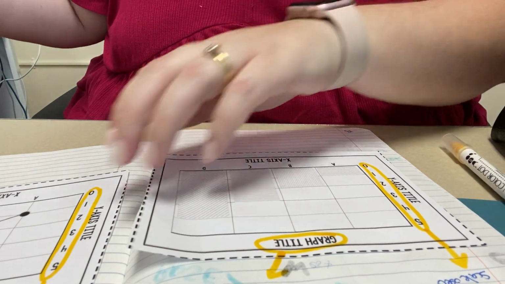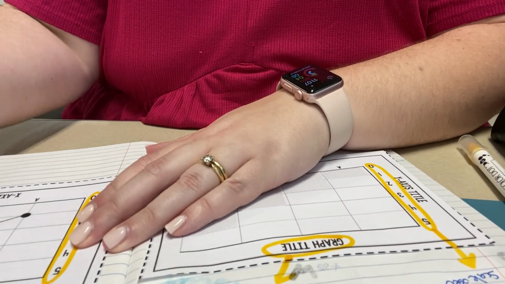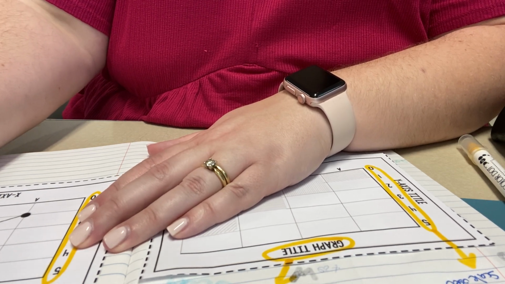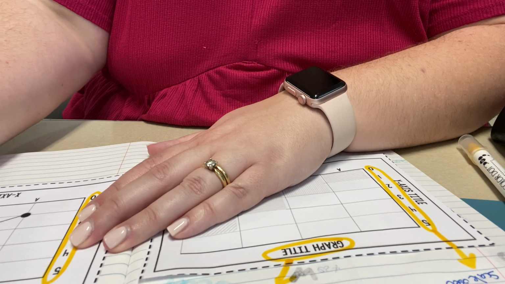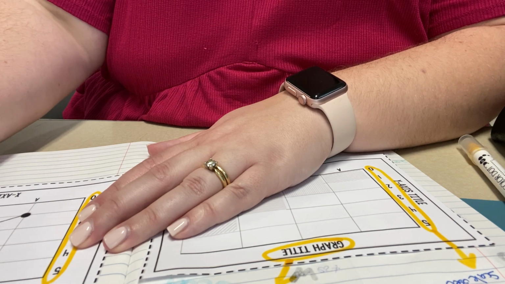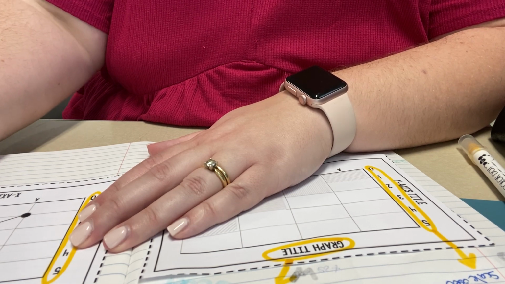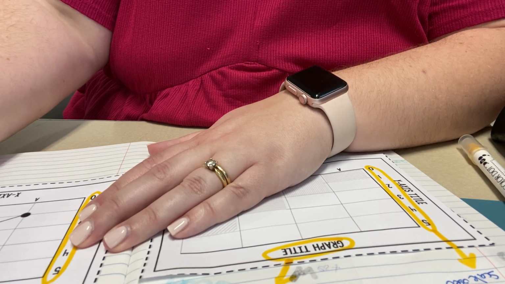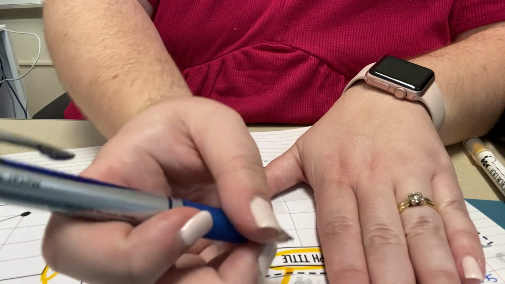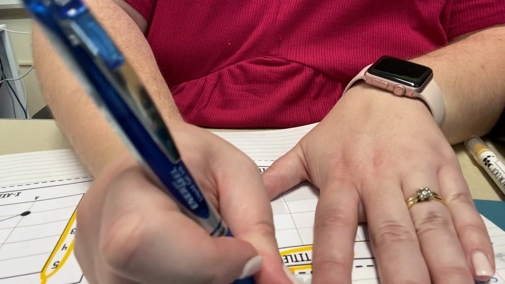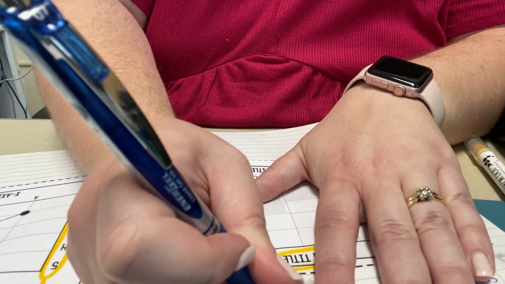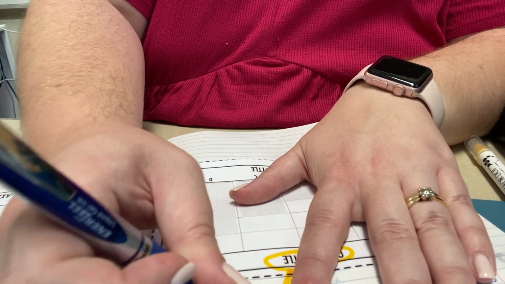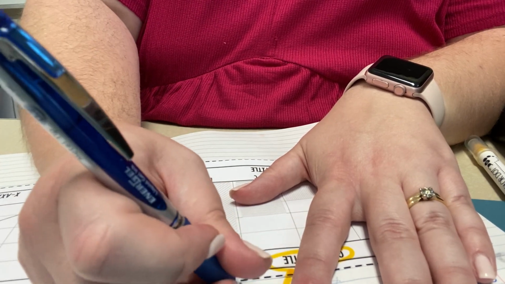And the graph title tells us what the graph is saying or showing. Tells us what the graph is communicating is another word.